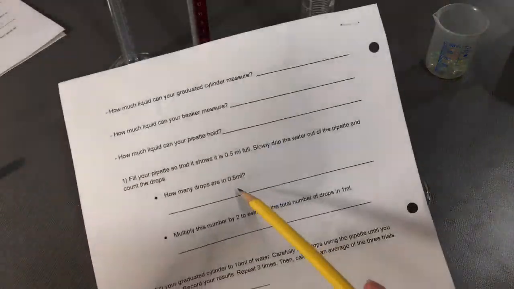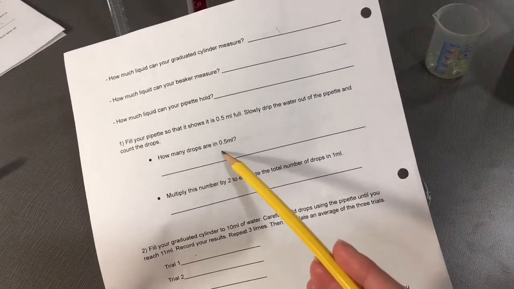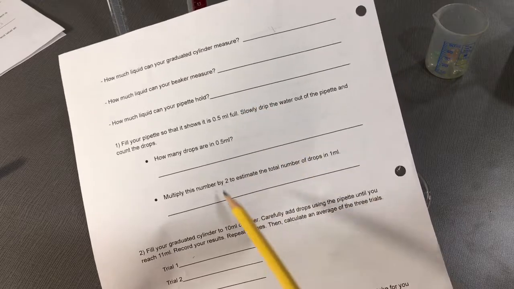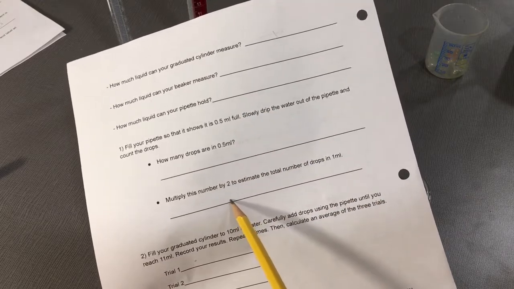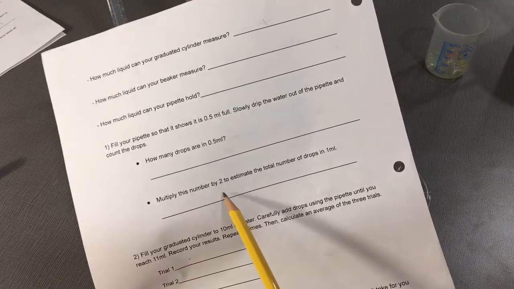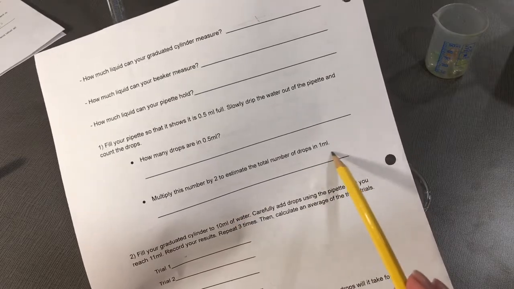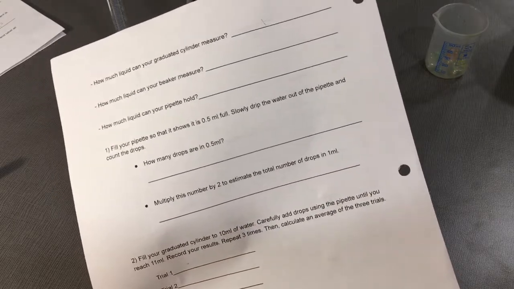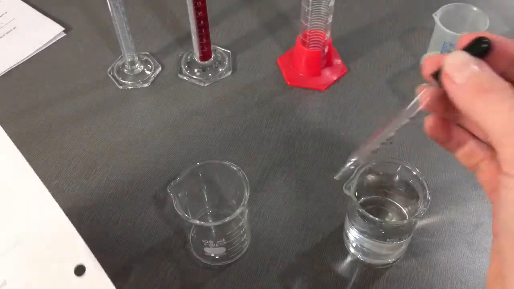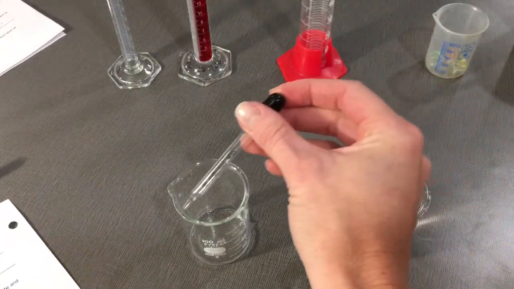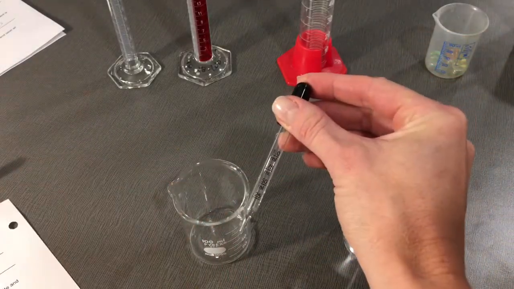Then record that number here. If you multiply that number by 2, that will give you the total number of drops in 1 ml, or the total number of drops estimated in 1 mL from this pipette.